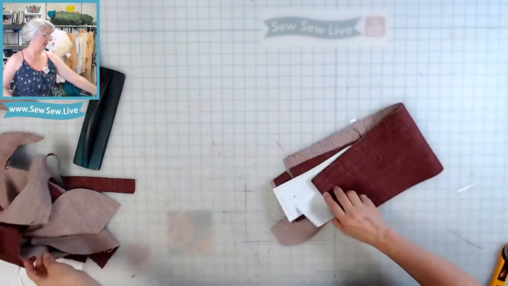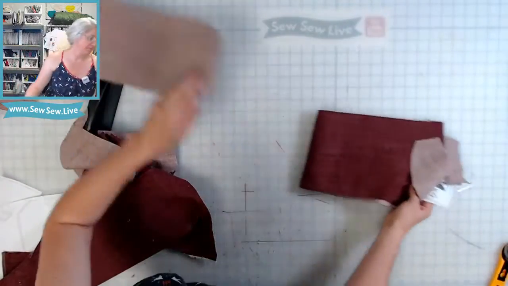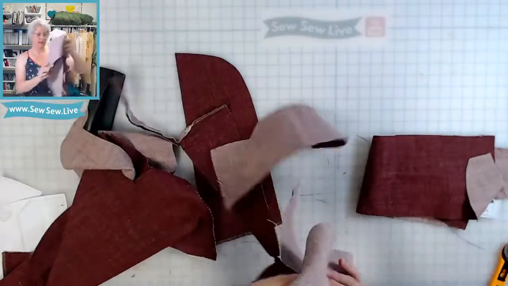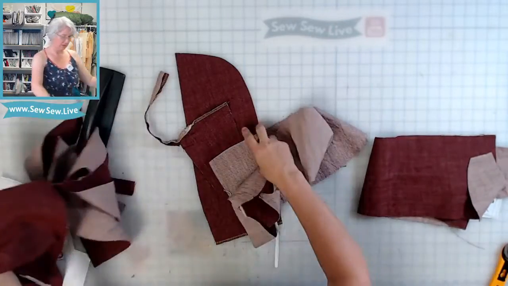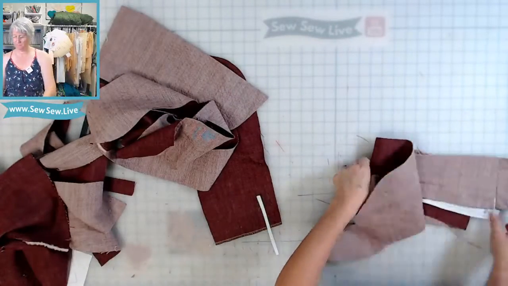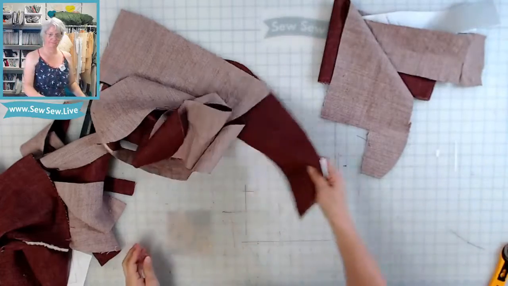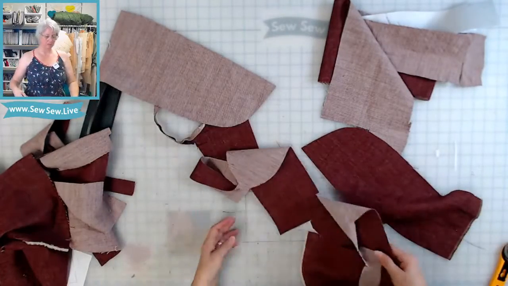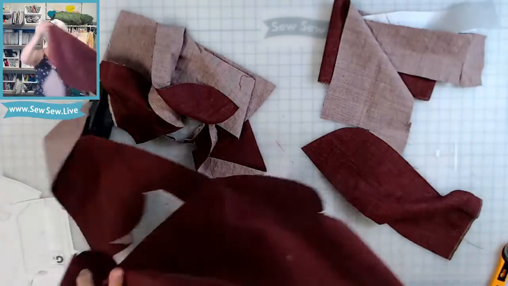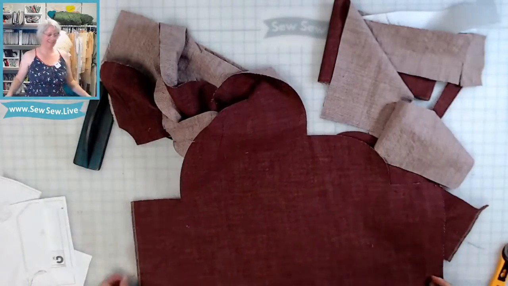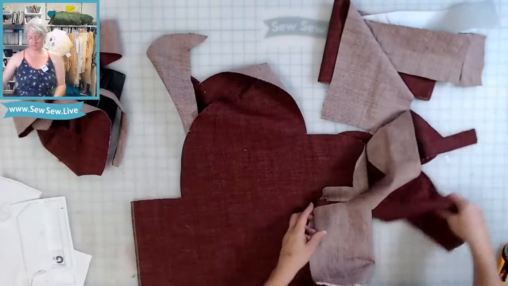So maybe I wait to cut out my strap, and then pin it together and do a mock-up. Yeah, I think I will shim, because it also makes it less bulky, and that's kind of appealing.